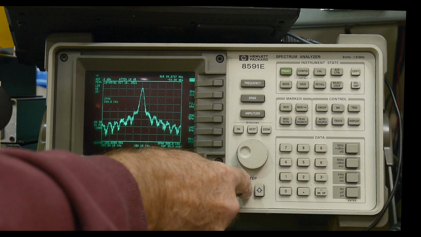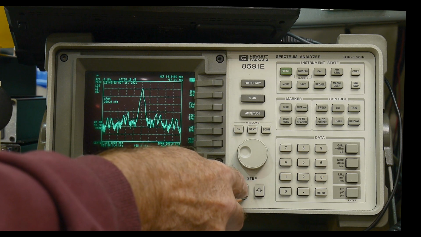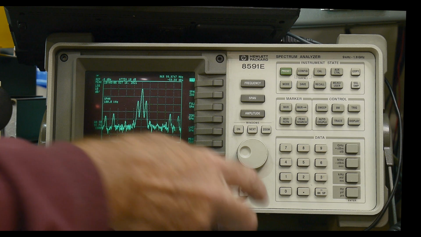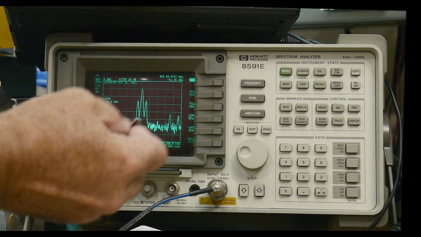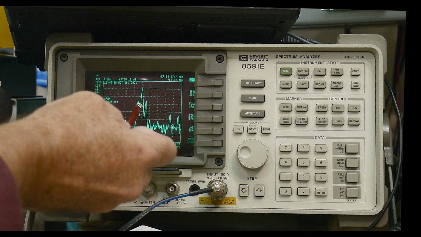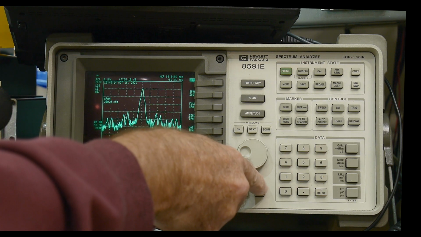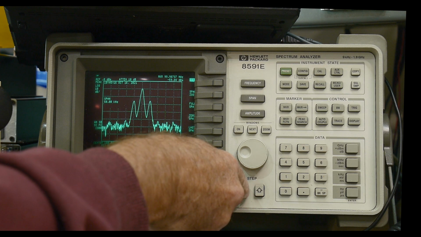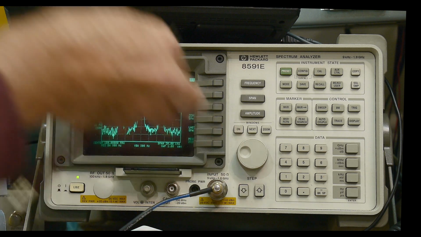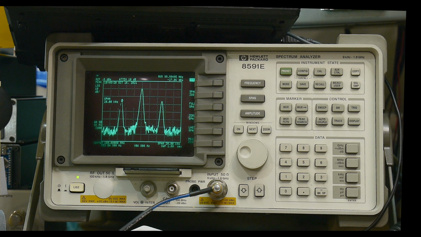Let's look at how bad it is. So it's got some lumpiness out there. Anyway, be aware that they're here. It may or may not matter. It's nice that it has it. So let's zoom in a little bit further. I went the wrong way. Let's take a look at this. There we go. So my resolution bandwidth is at 300 hertz right now.